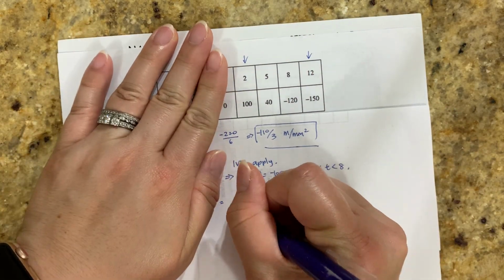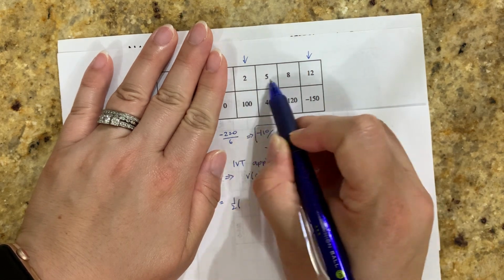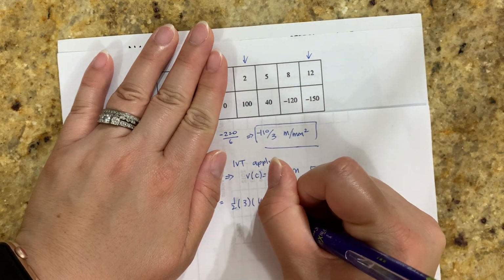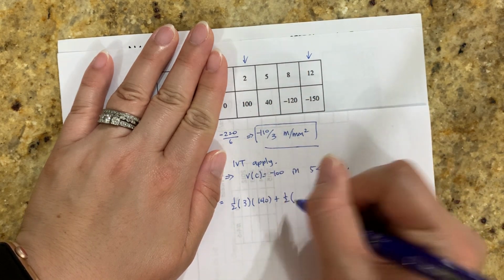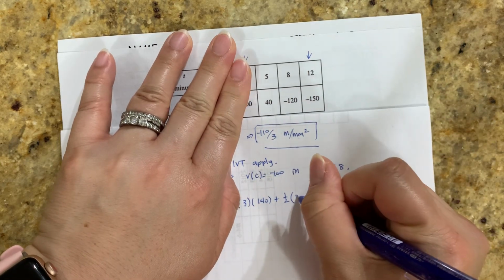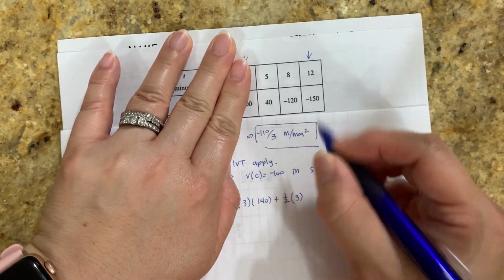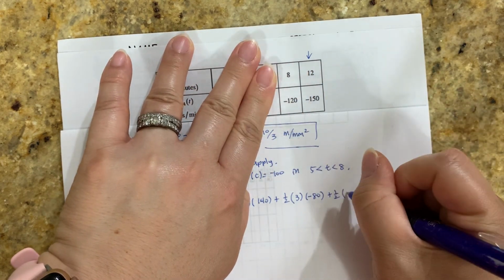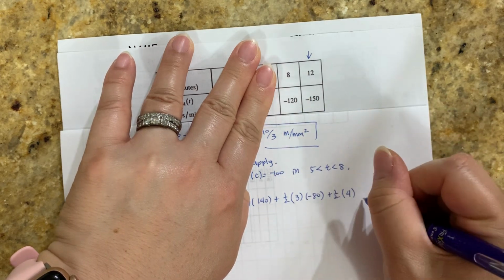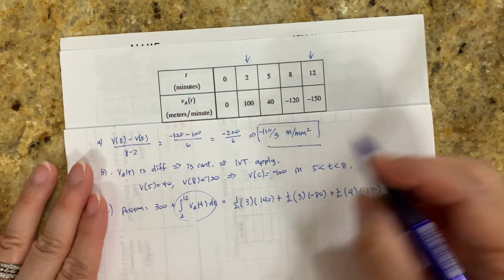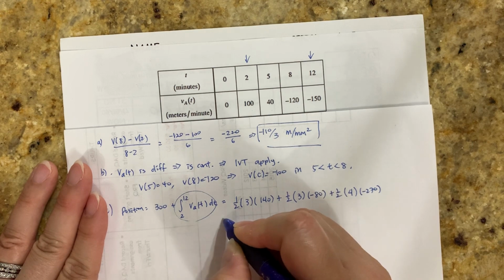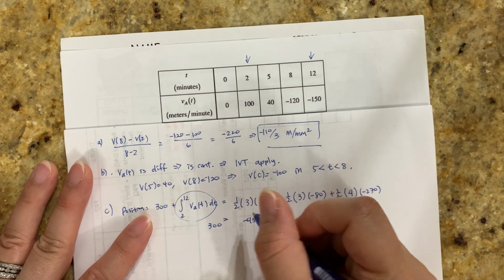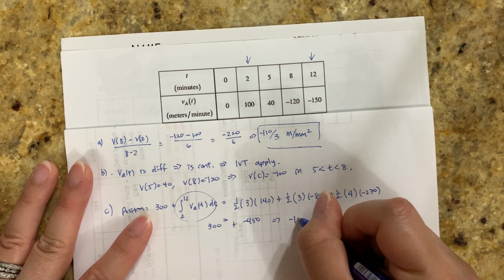The trapezoid sum says 1/2, the height is the difference between these two, so that's 3, times base 1 plus base 2, 140, plus 1/2. The next difference between these two, the height of 3, and then base 1 plus base 2, negative 80. And then 1/2 between these two, that's 4, and the height, base 1 plus base 2, negative 270. Now add them all up, you get negative 450. You add the 300 that you had before, so you get negative 150.